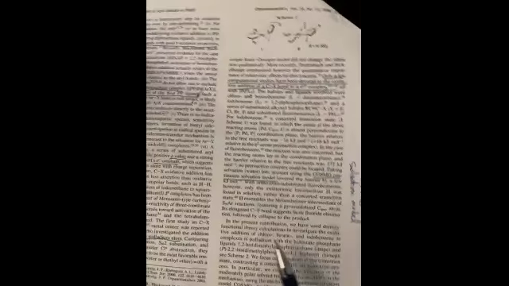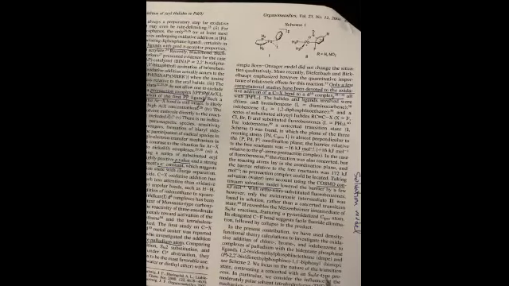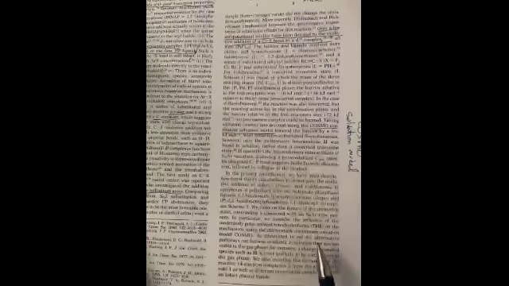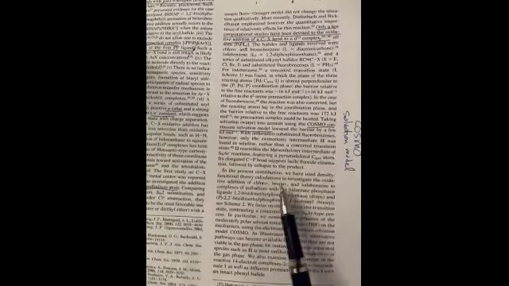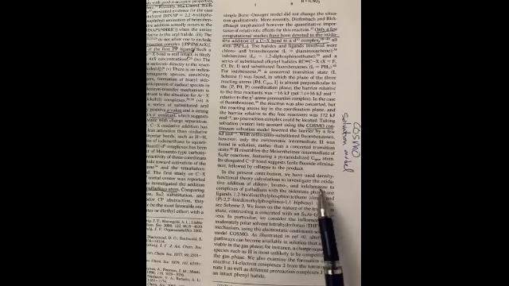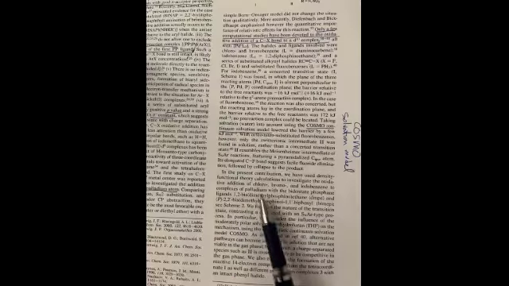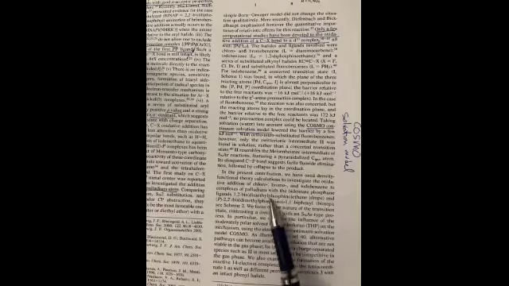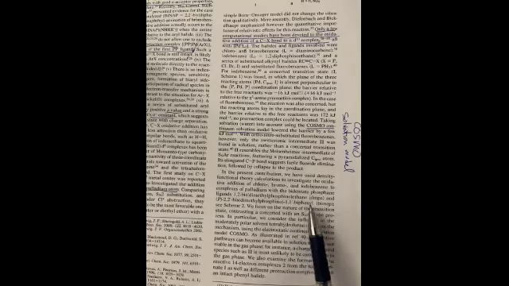All right, so in the present contribution, we have used density functional theory calculations to investigate the oxidative addition of chloro, bromo, and iodobenzene to complexes of palladium with the bidentate phosphane ligands. So they're phosphane ligands, but they're dimethylphosphino names. Phosphane ligands, all right.